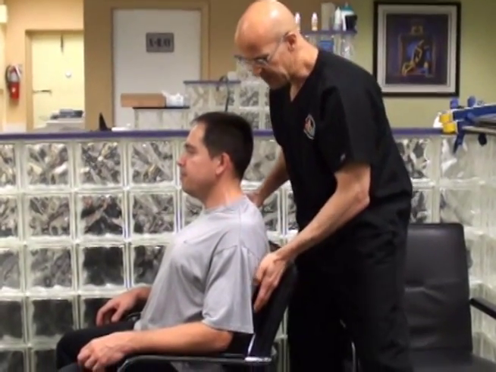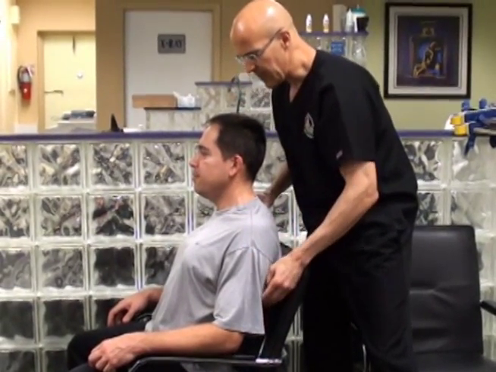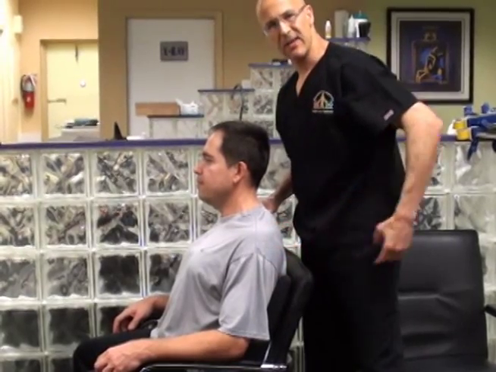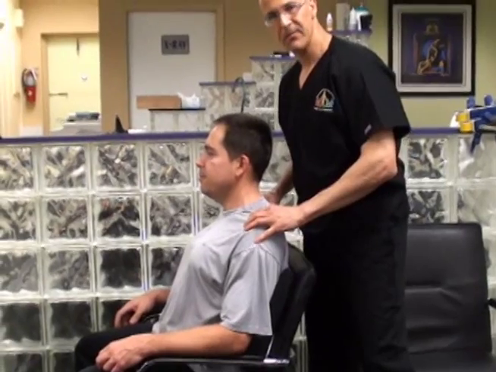So any type of pain, tingling, numbness that stems from the lower back, those nerves supply the lower back area, the buttocks, as well as down the lower extremities. Okay.